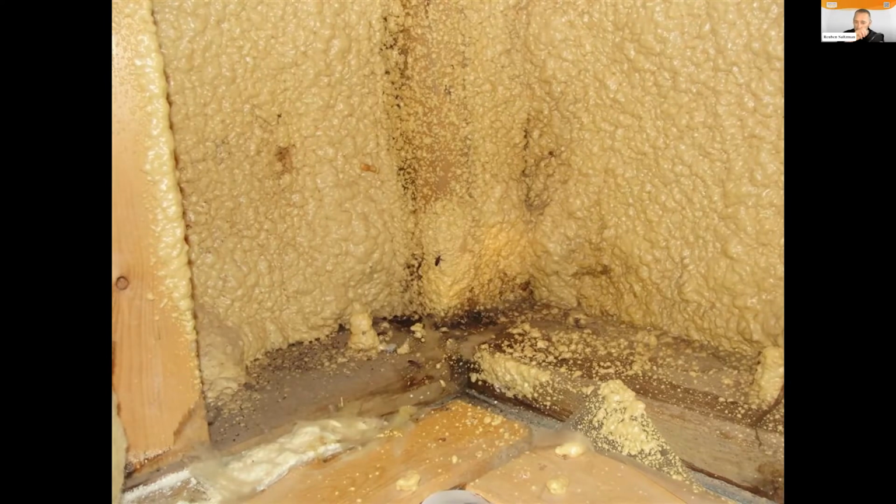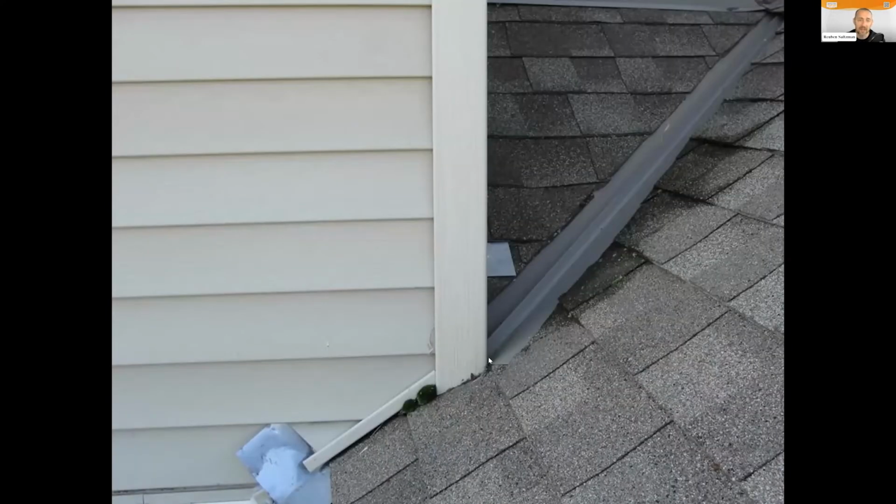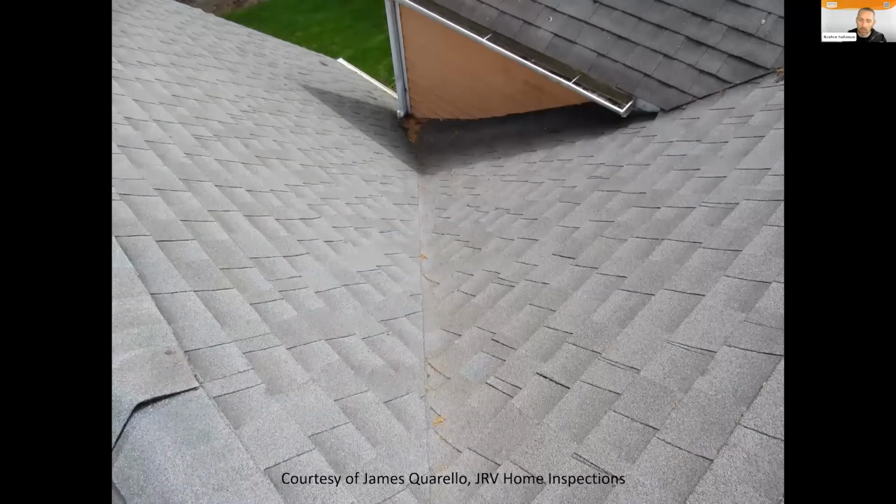Now here's another roof wall intersection. It's just a bad detail. We've got a valley dying into the backside of a wall, and then you've got moss growing onto here. Your home inspector spidey senses should be going crazy when you see stuff like this. Here's another home. These photos I did not take. This is thanks to James Corello with JRV Home Inspections out in Connecticut. Thank you, James. He shared this one where you've got all these different roof surfaces converging into one small area.